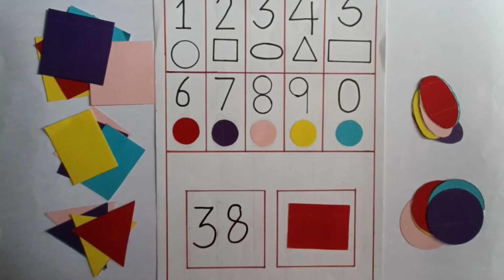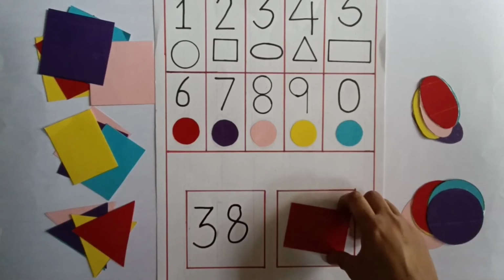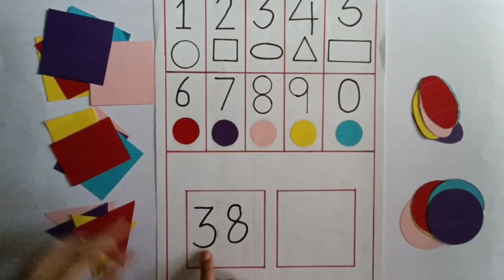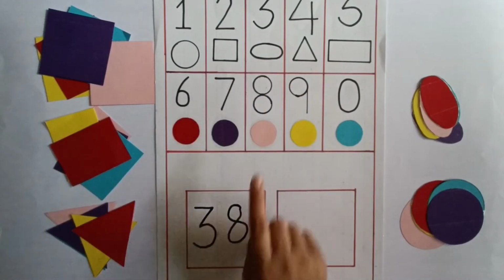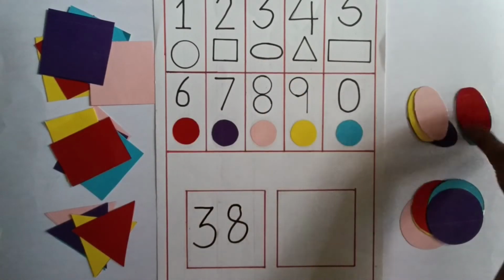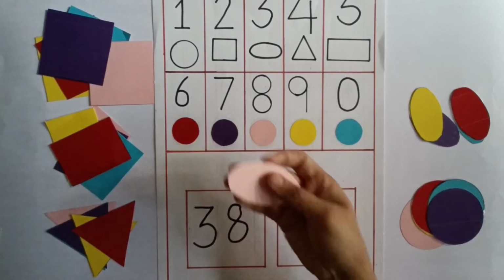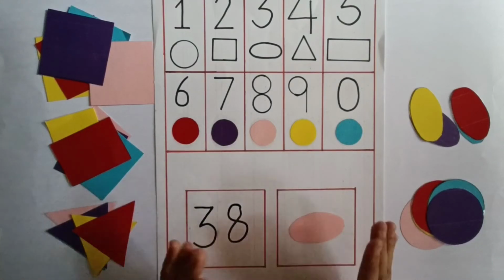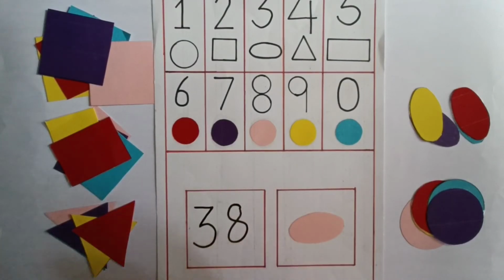So if I take number 38 here, again the child would look at number 3 which represents an oval and 8 represents peach color. So the child would find one oval which should be of peach color, which is here, and would place it here, right? Like this the child is supposed to complete this activity.